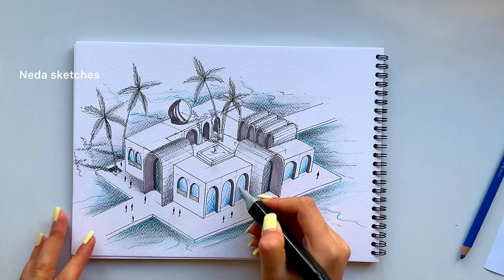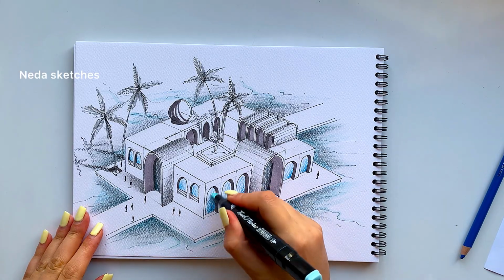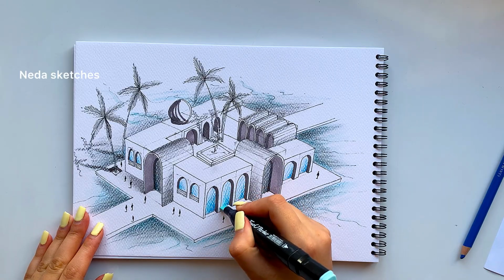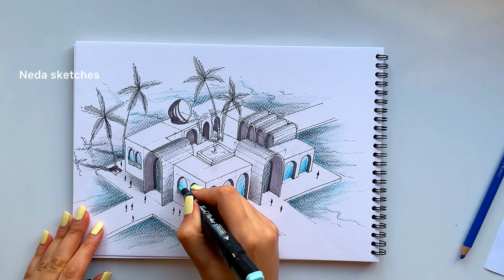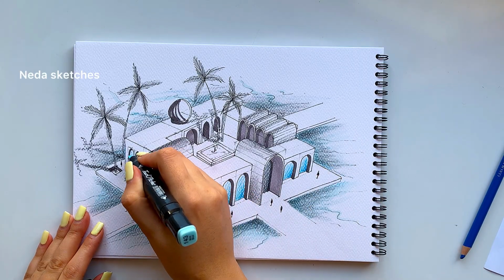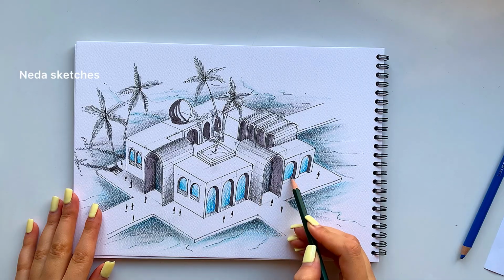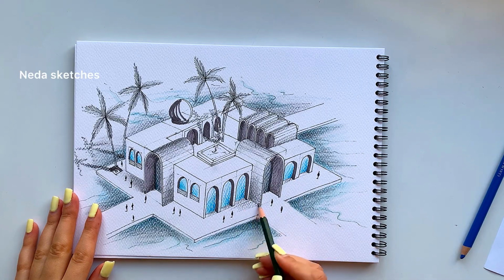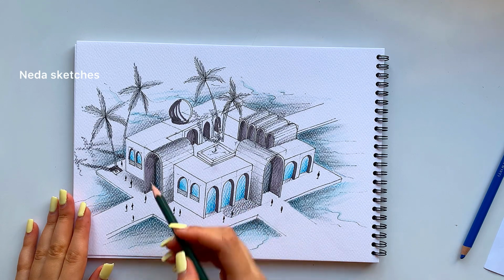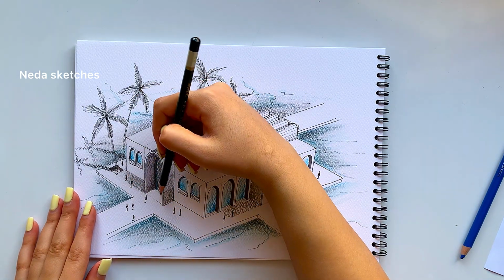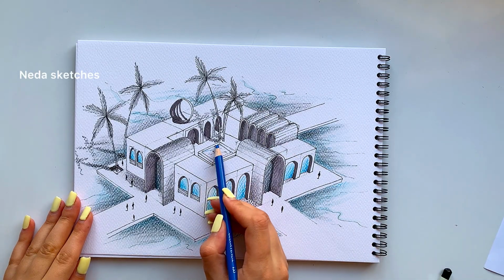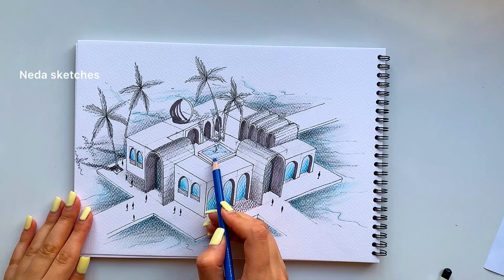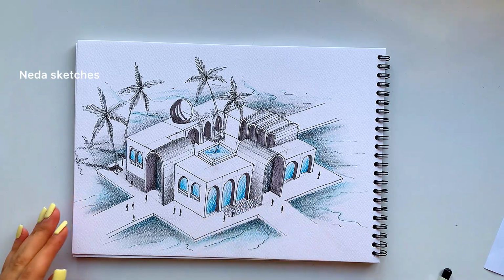And here on the windows, I'm using the light blue marker again. Here I want to draw some other shades according to the arcades, and I draw them with the black colored pencil. It's time to color the pool, so I want to use the blue colored pencil again for showing the water and fountain.